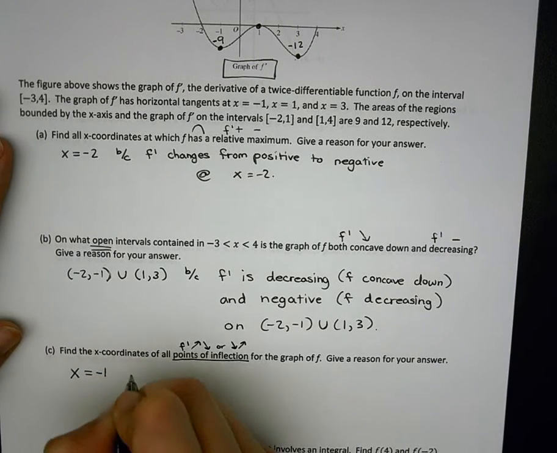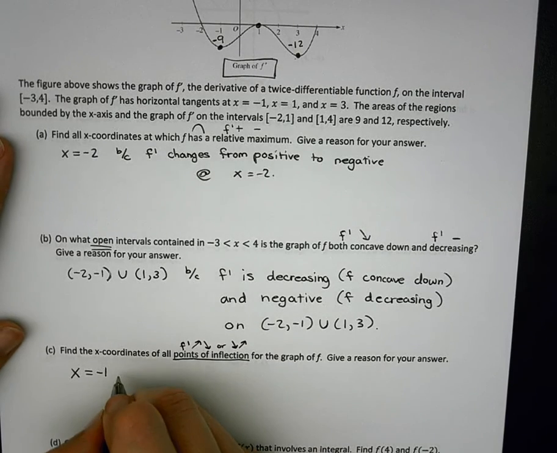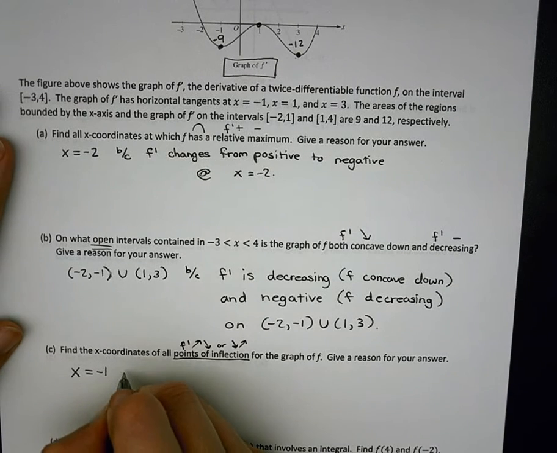And then your reason, so there's lots of ways you can write your reason. When I did this one, I split it up. -1, 1, and 3.